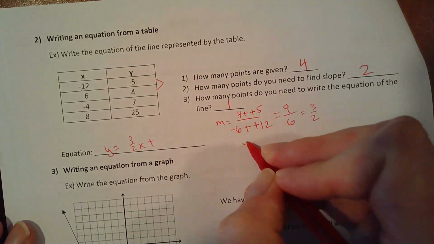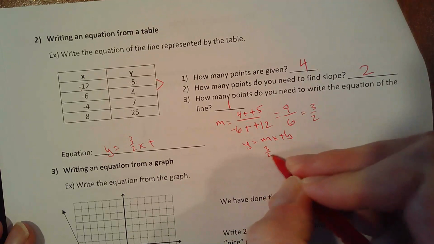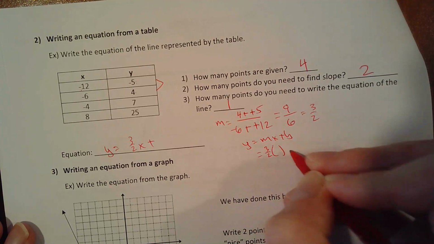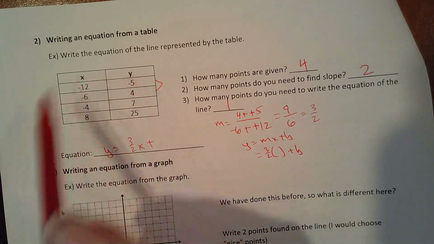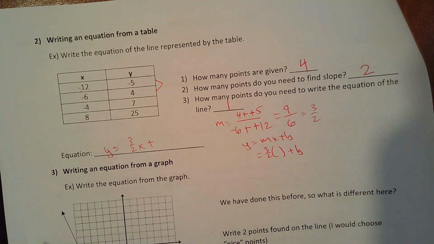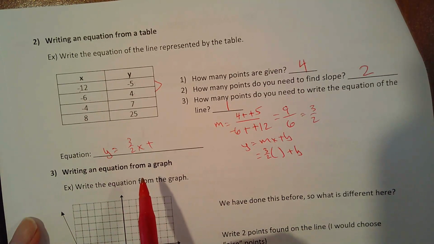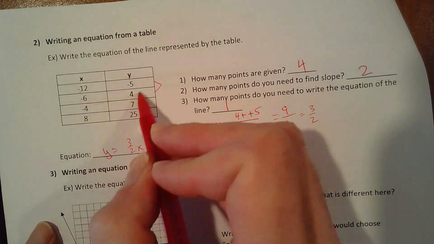So going back to y equals mx plus b, I'm going to plug in 3/2 in for m. And now pick any point, any of these points. I can use one of the 2 I already used. I can use a new point if you want. It really doesn't matter. I'm not sure any of them is going to be a whole lot. Since they're all even, it won't be too bad. Let's just pick this one right here.